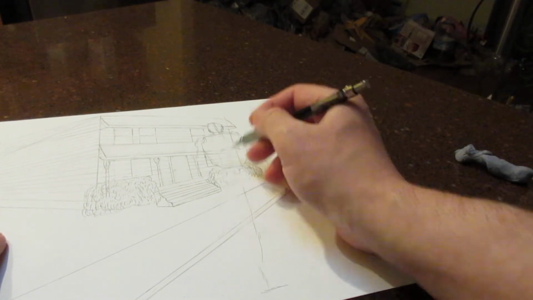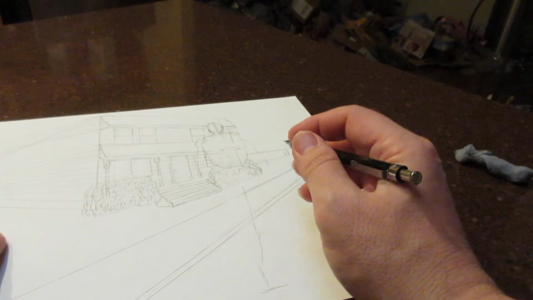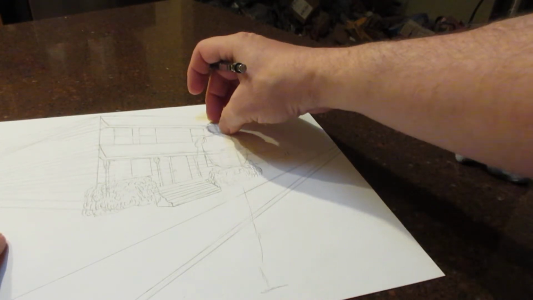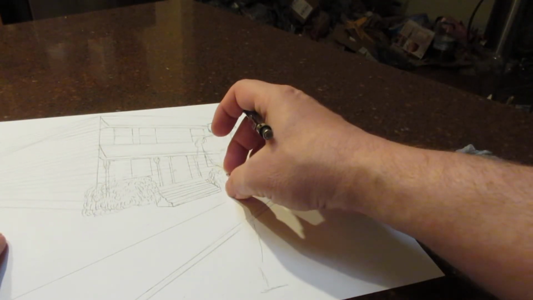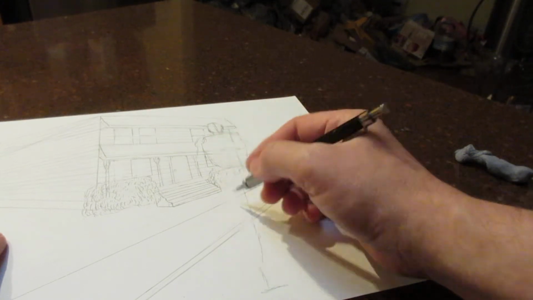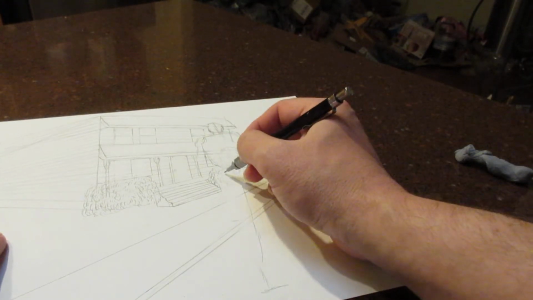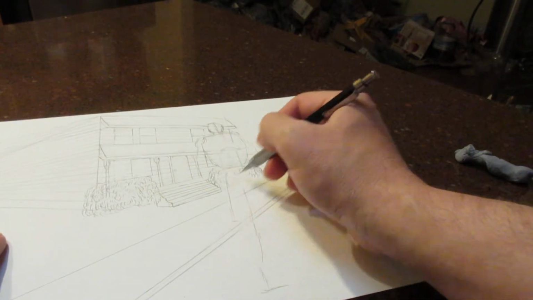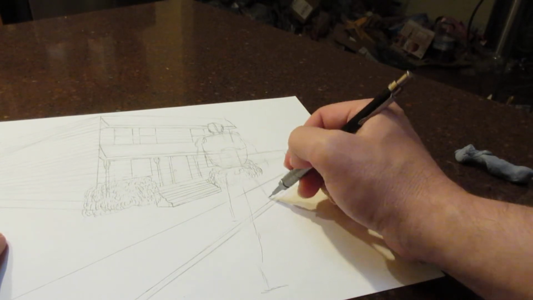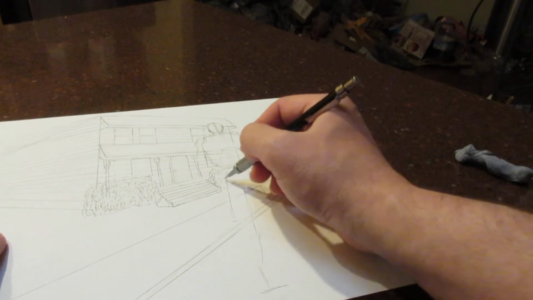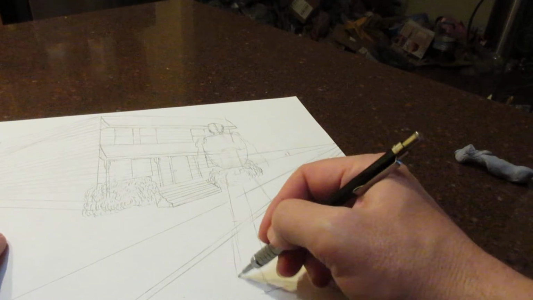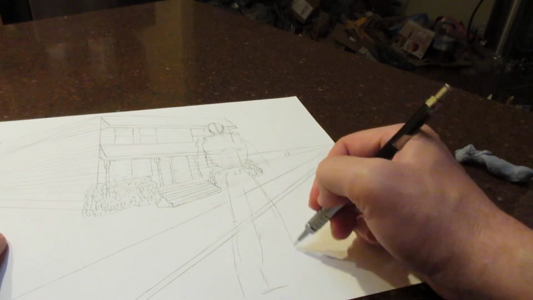All right. And the upper half of the leg is roughly 2 heads long. So we're going to go 1, 2. So right around here is where the knee joints will be etched in. Okay, there we go. Kind of like that.